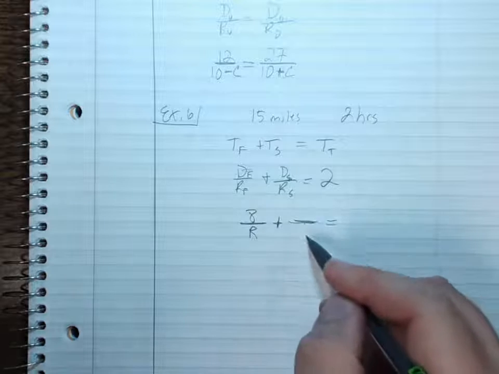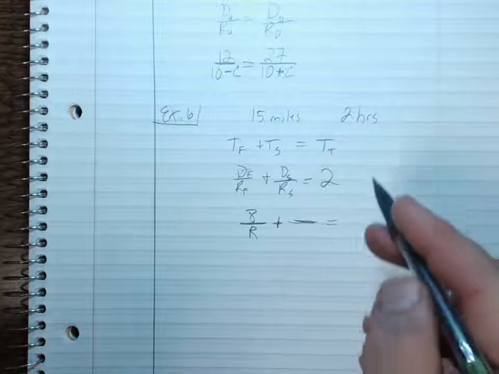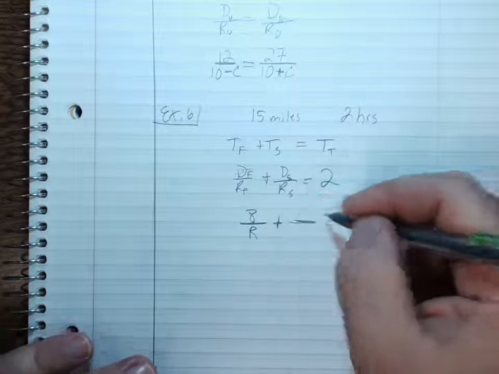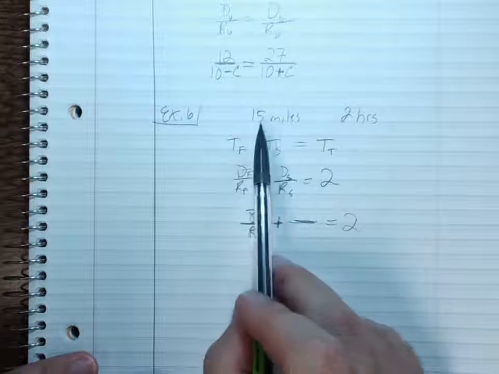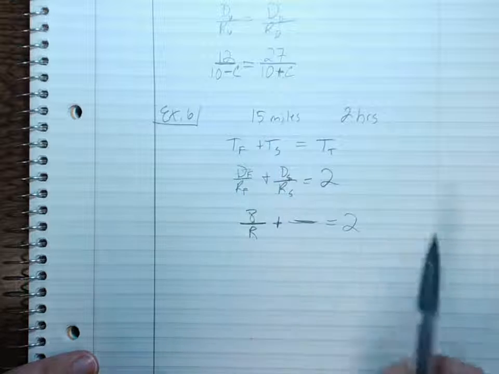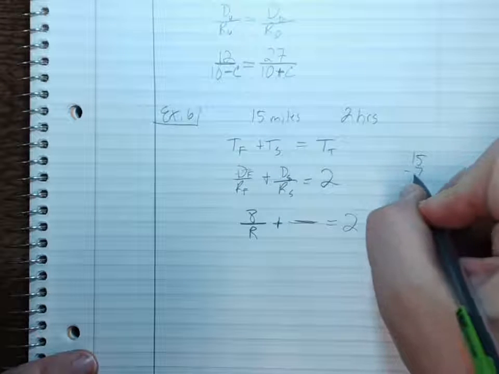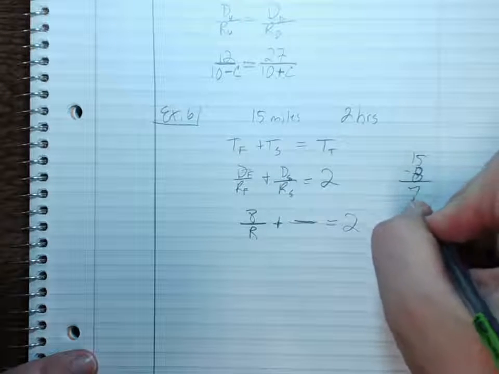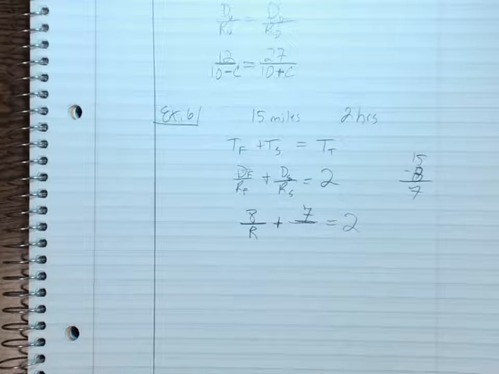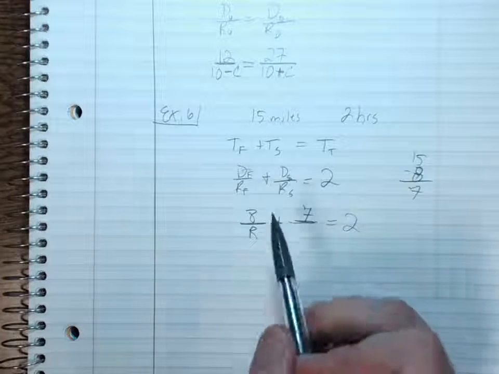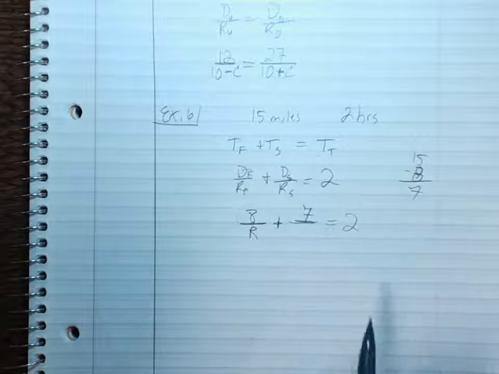However far she ran at whatever the speed was for the second part, we know that that was some other amount of time, and when we add them, we're still getting 2 hours total. Now, since we also know the total distance was 15 miles, we can say 15 minus 8 is 7. So the remaining distance is 7 miles. So basically, they have broken this run she went on into two different parts. The first 8 miles and the remaining 7 miles.